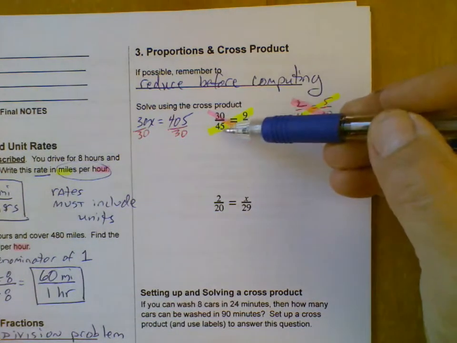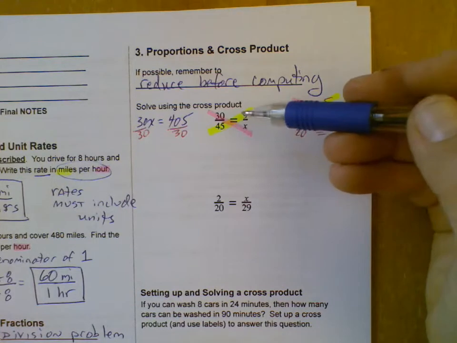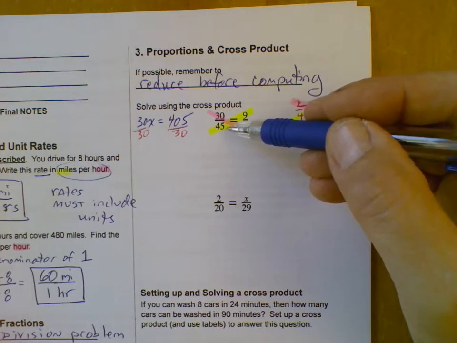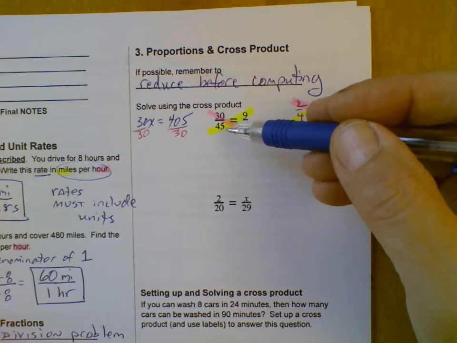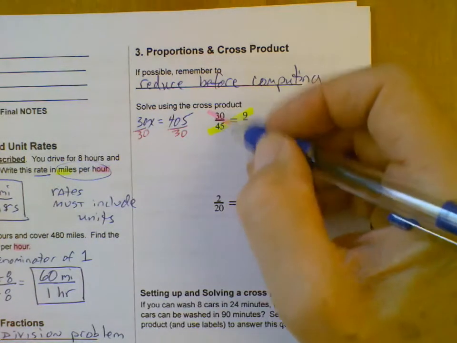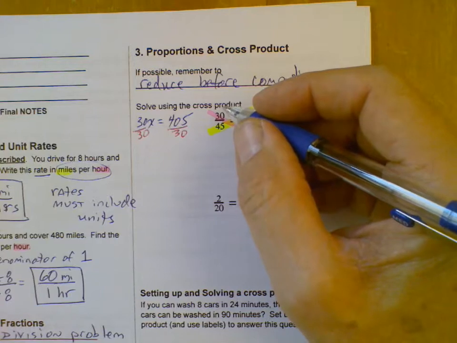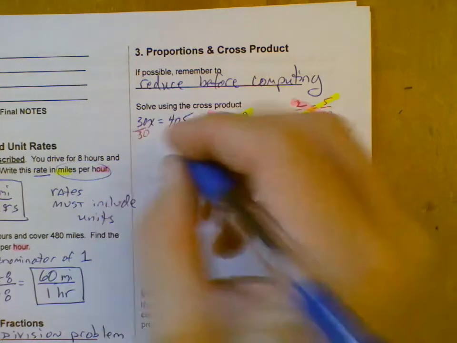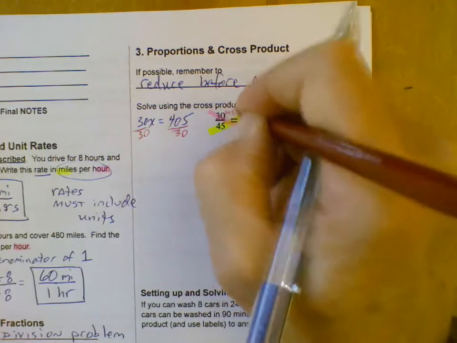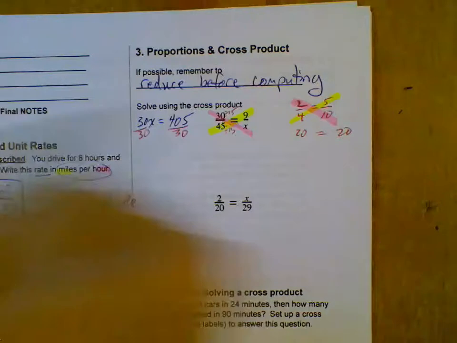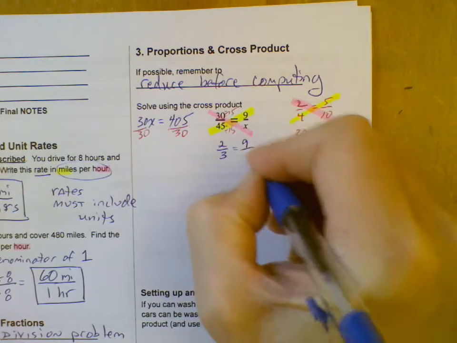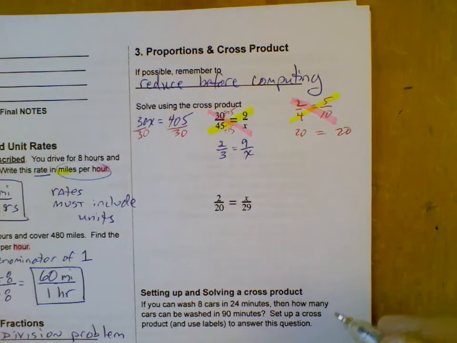Because I noticed that both 30 and 45, I can divide both of them by 5, and that would give me 6 over 9. But then I can reduce 6 over 9 to 2/3. I also notice that both of these are multiples of 15. So if I divide top and bottom by 15, this becomes 2 over 3 is equal to 9 over x. That's a little simpler to do.